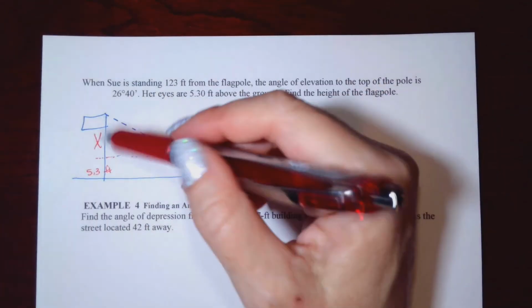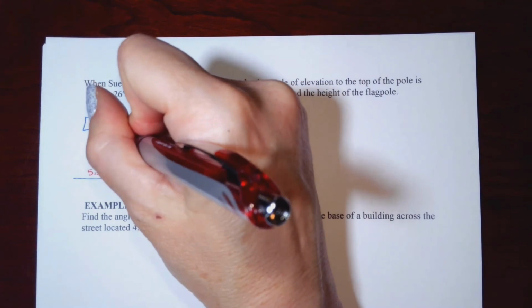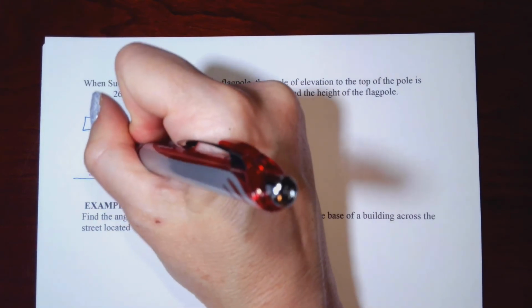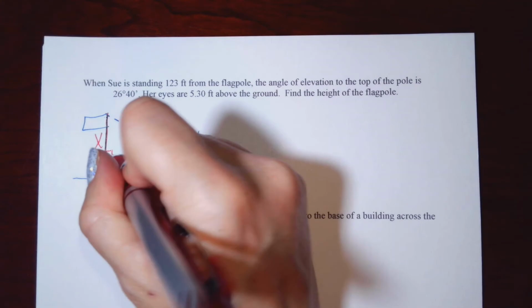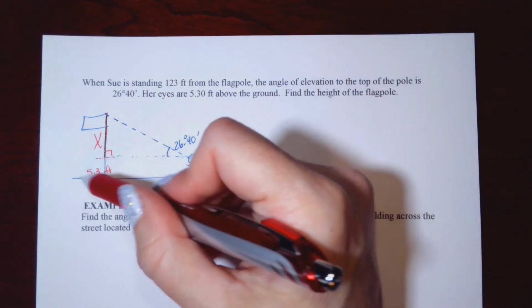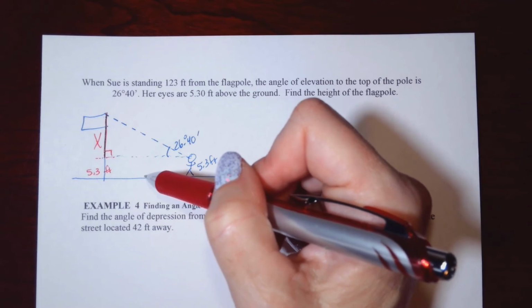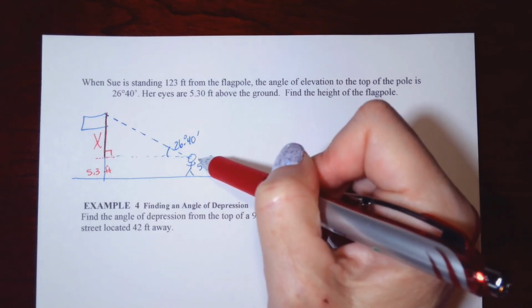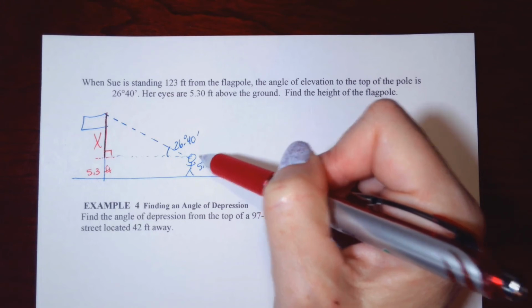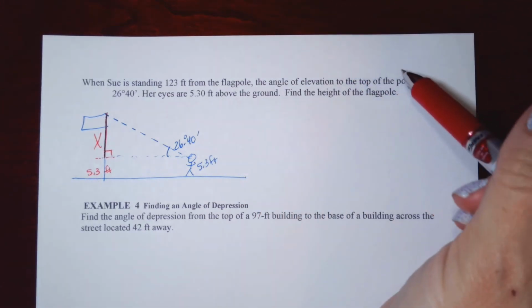So when we get this value, x is going to be this side that is opposite my angle of elevation. I'm going to have to come back in and add that 5.3 feet on at the end, because that's from her line of sight, from her horizontal. Okay, how far away is she?